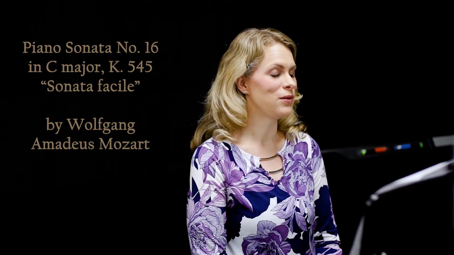I will play just the opening theme, 4 measures in C major as it appears in the exposition. Then it brings it back to F major in the recapitulation. I want you to listen as I play. Do you hear any differences of the chords, of the melody, or maybe even the emotion and the mood that Mozart's composing within from these 2 keys? Enjoy.